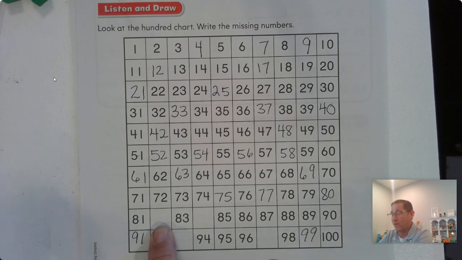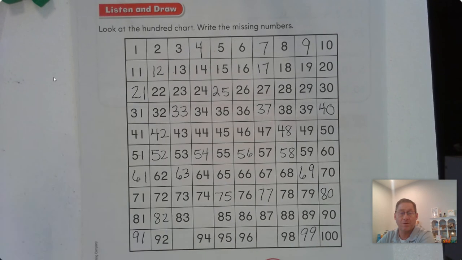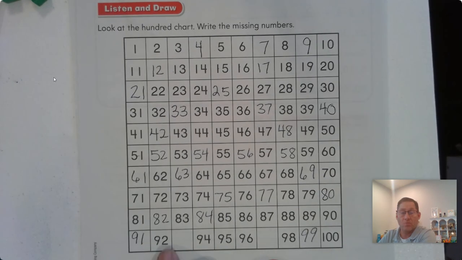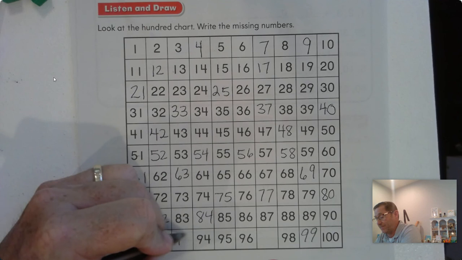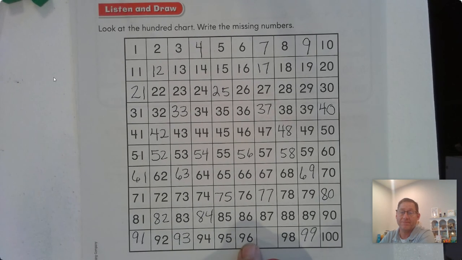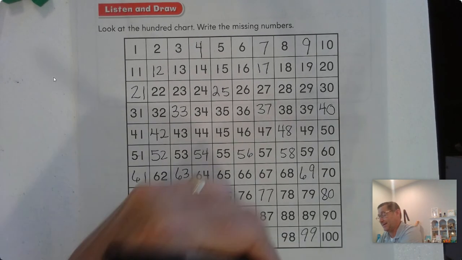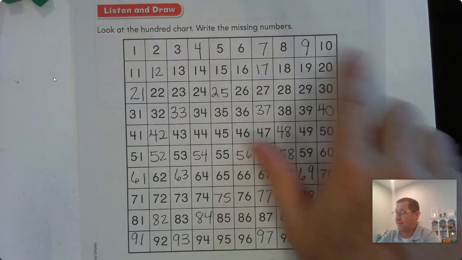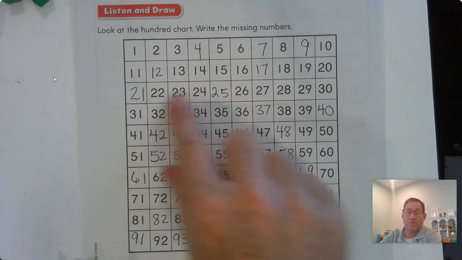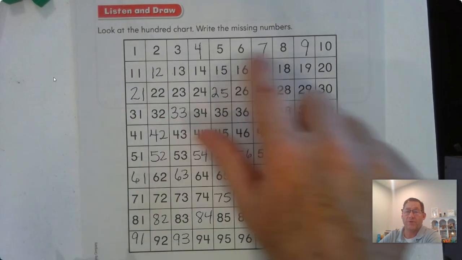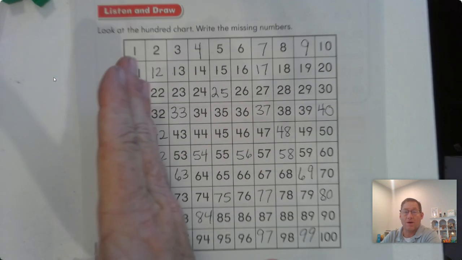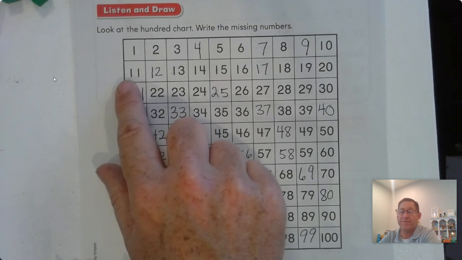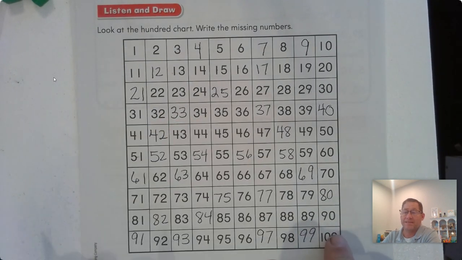What number comes after 81? 82. What number comes after 83? 84. What number comes after 92? 93. What number comes after 96? 97. Okay. So again, when we have a 100 chart, each row that we go down is just 10 more than the previous row. When we go left to right, each number in the next column is one more than the previous one. So what if I said, let's count backwards?